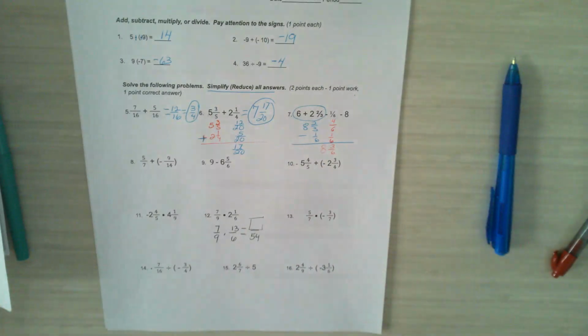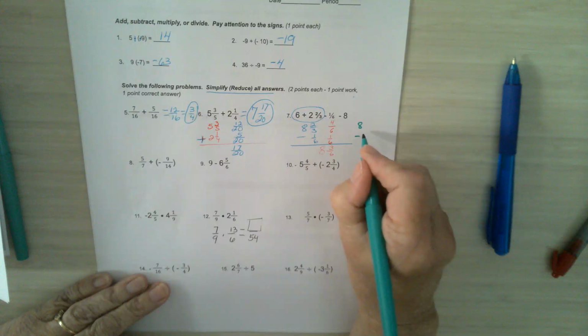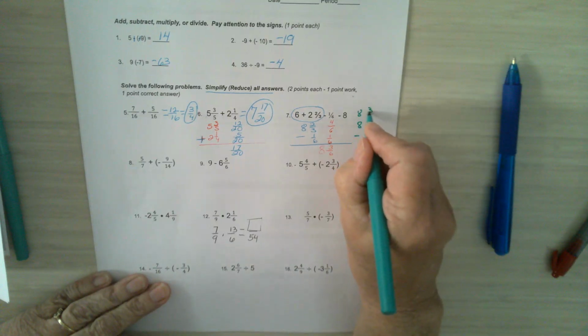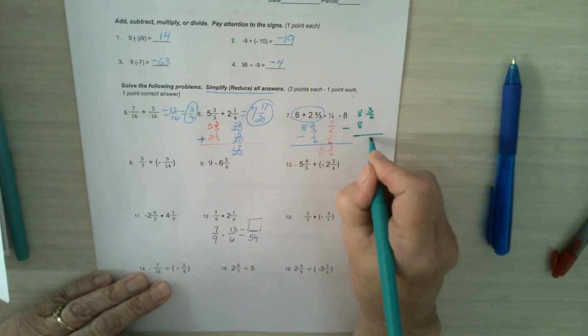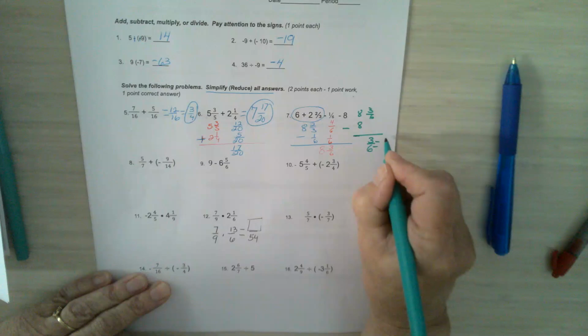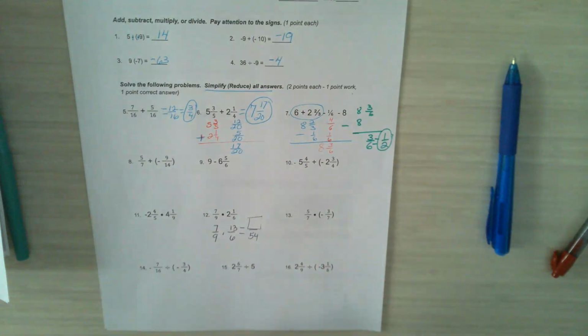Now you have the problem 8 minus 3/6. 8 3/6 minus 8, and that will give you 3/6, which simplifies to 1/2. Any questions on that problem?